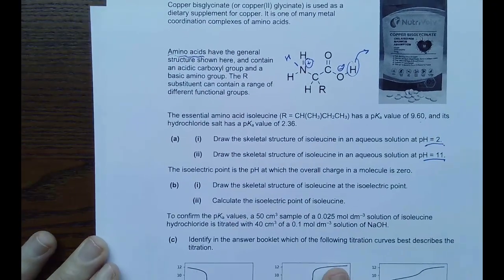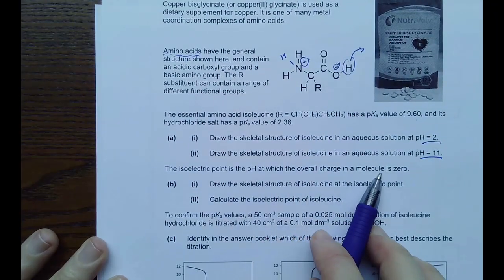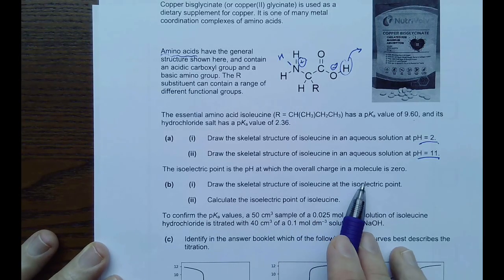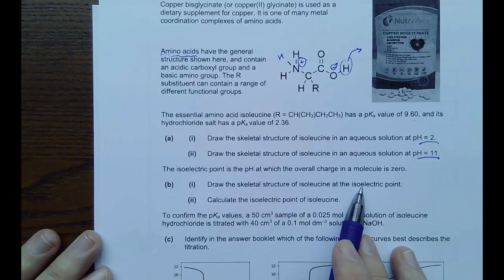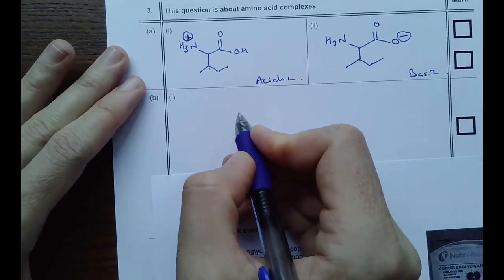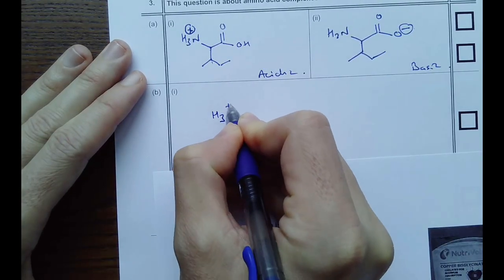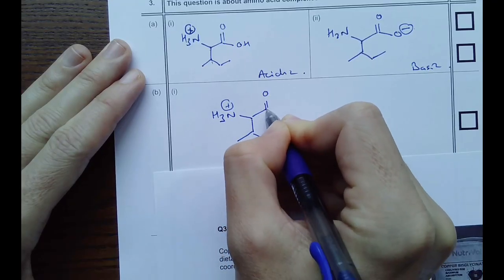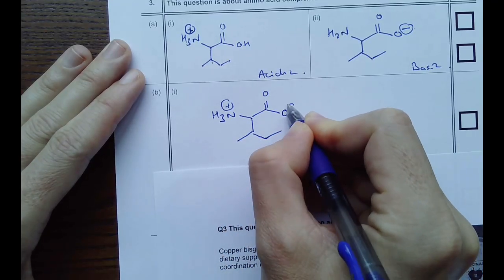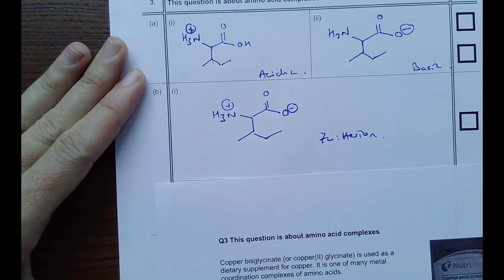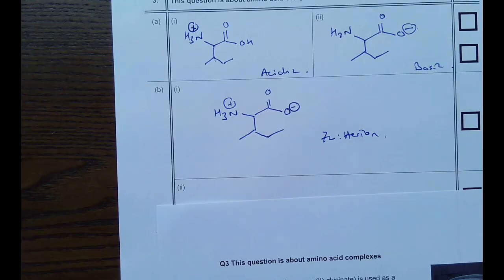And then the isoelectric point is the pH at which the overall charge in the molecule is 0. Draw the skeletal structure of isoleucine at the isoelectric point. So if the overall charge is 0, then I must have protonated and deprotonated. So it's going to be H3N plus, COO minus. Okay, and this is the zwitterion. And that is the form that's generally going to exist if you put it into just aqueous solution.